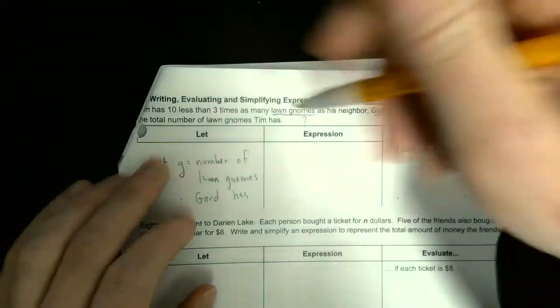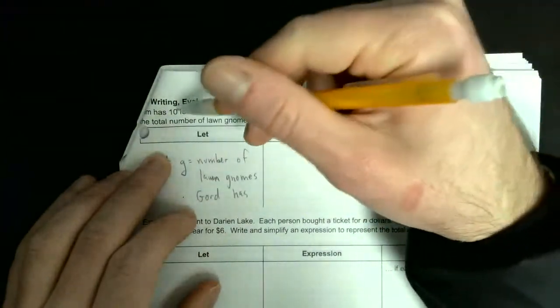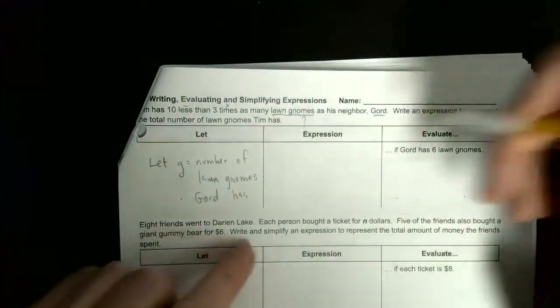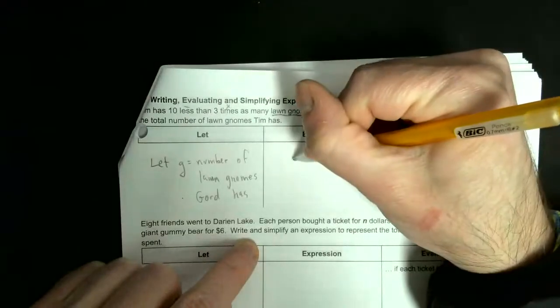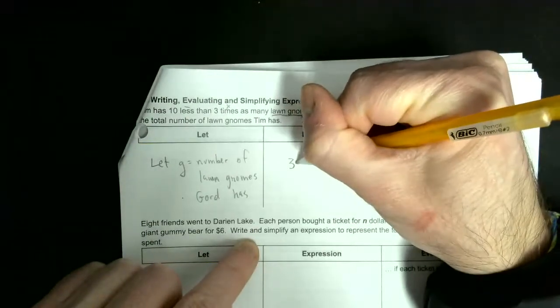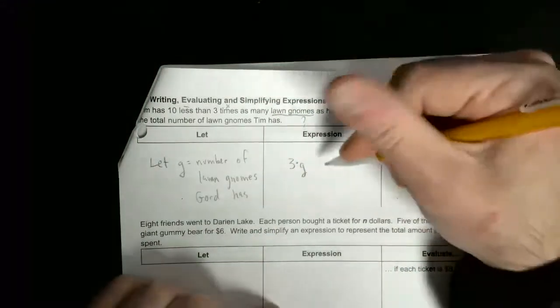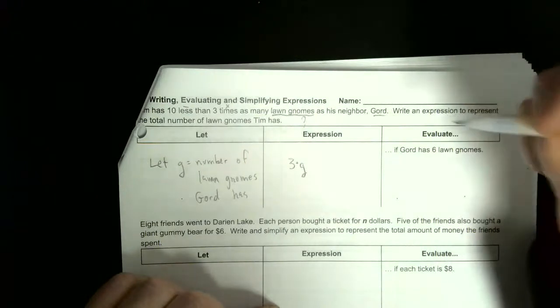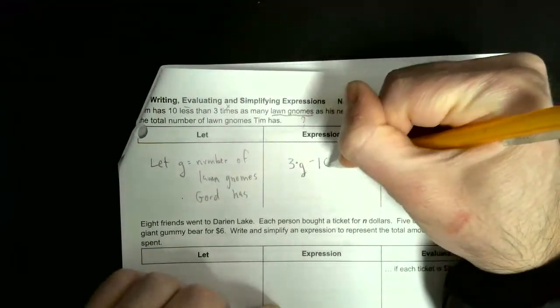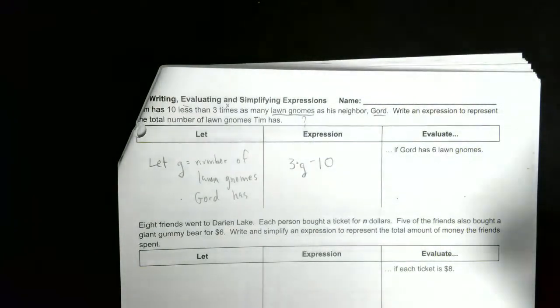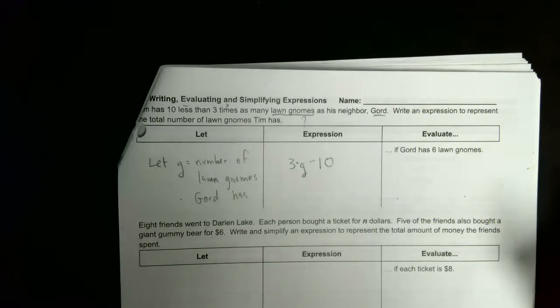So Gord has 3 times as many and then 10 less. That times, again, is going to be multiplication. 10 less is going to be subtraction. So we're going to start with the multiplication. He has 10 less than 3 times. Well, here's 3 times G. That's 3 times as many lawn gnomes. But he has 10 less than that. So to show 10 less, we're going to subtract 10. 3G minus 10.